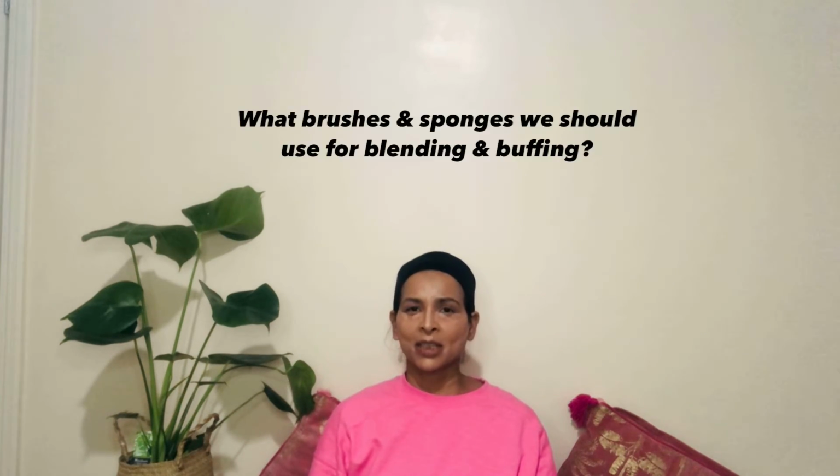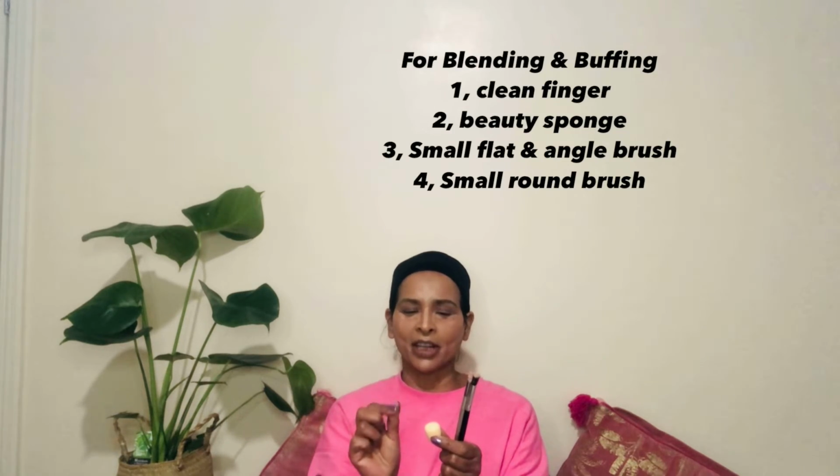Next question is what tools we can use for blending and buffing. I say 4. First is your own finger, a clean finger. Second is the sponge, a small beauty sponge. Third one is a small angle brush. Fourth is a small beauty brush. But they work very, very differently. So I'm going to explain first about the finger, how to blend out and what the effects are.